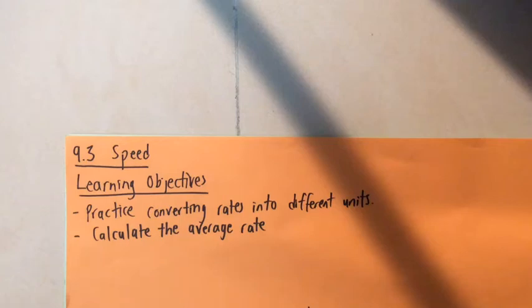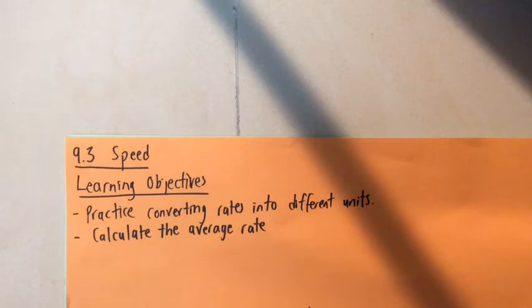Hello everyone, for today's lesson, 9.3, we'll be learning about speed. Our learning objectives are to practice converting rates into different units, in this case, speed, and we're going to learn how to calculate the average rate.